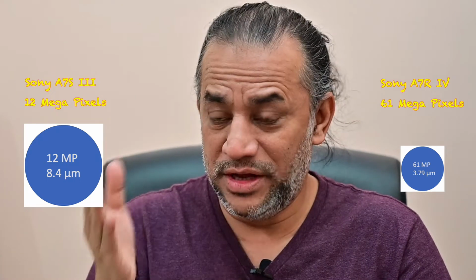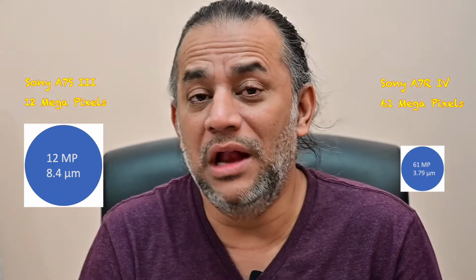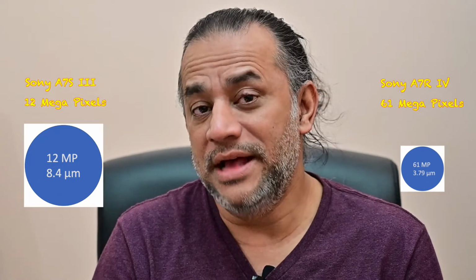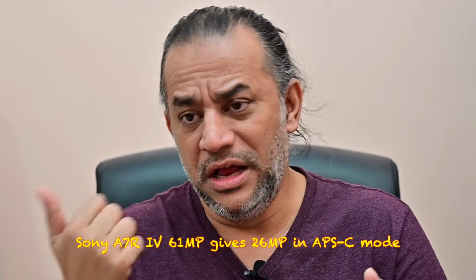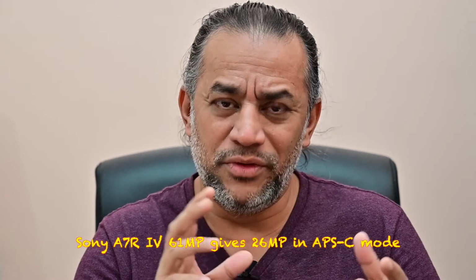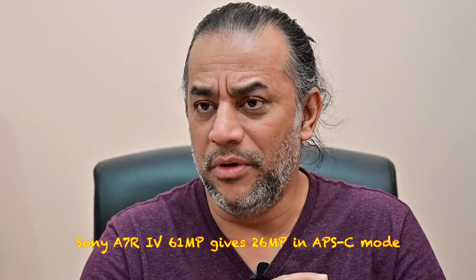So it means that it can capture more light at the same shutter speed. If the Sony A7S III and Sony A7R IV are both exposed to the same light, you are getting more light on the Sony A7S III because of the bigger pixel size. But the Sony A7R IV, which is also a full frame camera at 61 megapixel, in terms of a crop sensor is a 26 megapixel crop sensor camera.